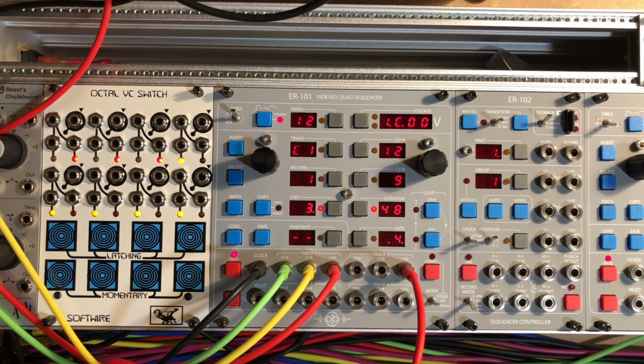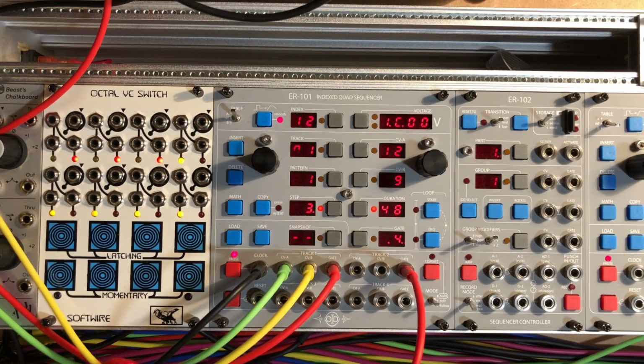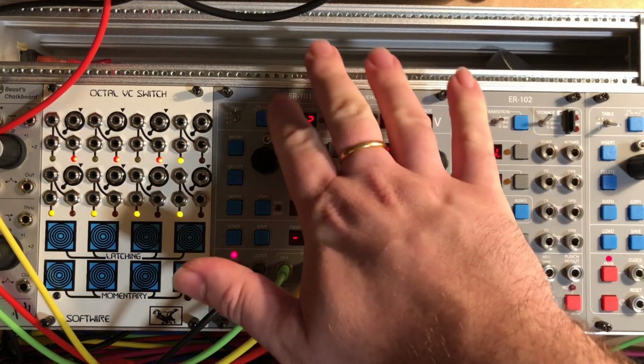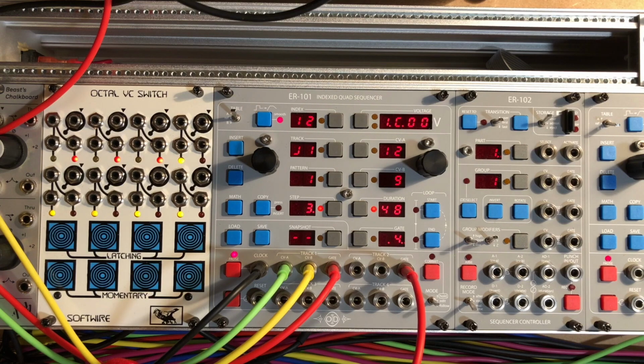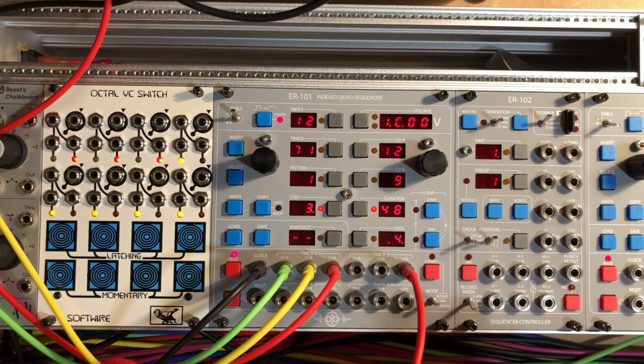So I hope that's made things absolutely crystal clear here. And next time we'll have a look at what the tables are and how they work and what you can do with them. And then in the future we'll get on to some of the exciting things you can do over here.